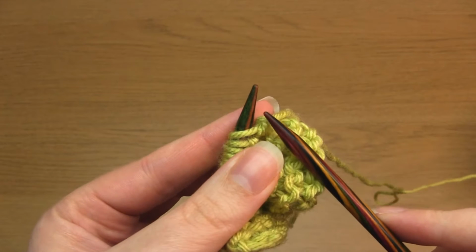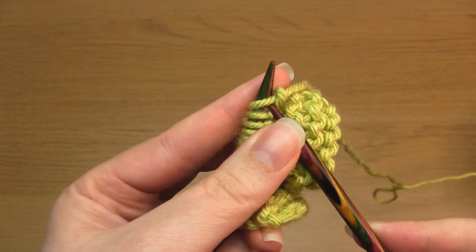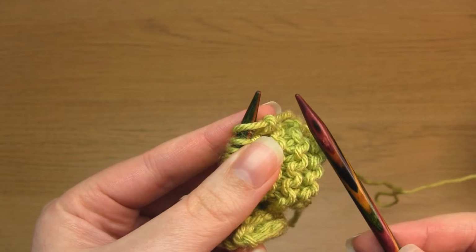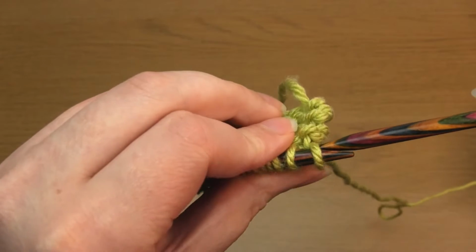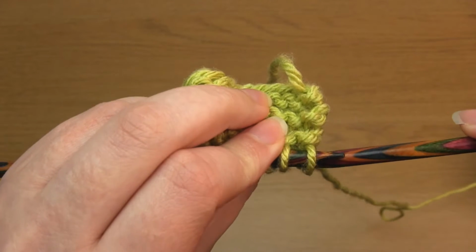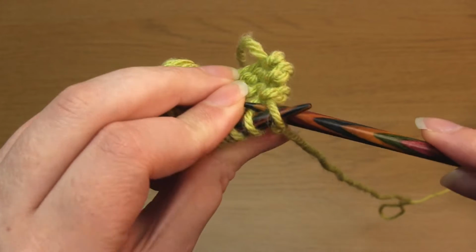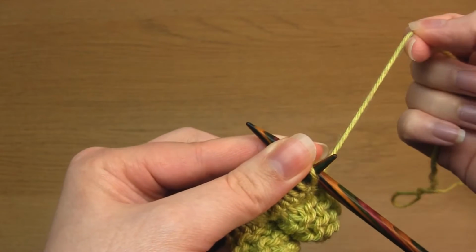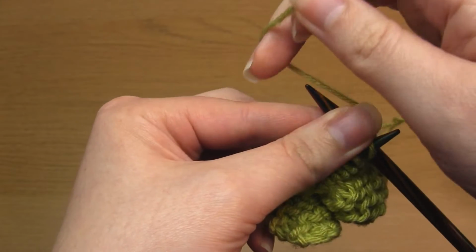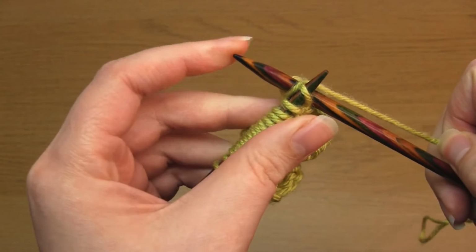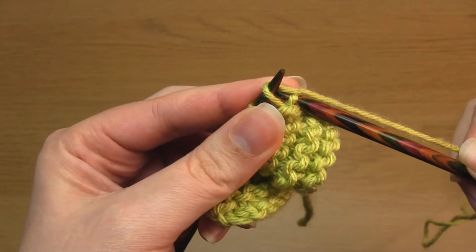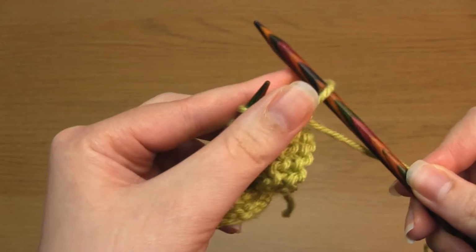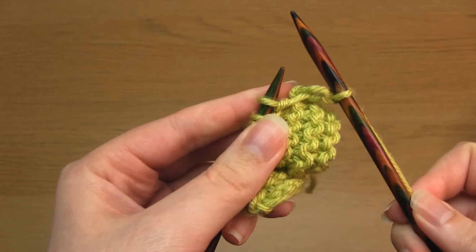So to knit a stitch through the back loop, or K1 TBL for short, instead of taking the right hand needle up through the front of the stitch, you take it down through the back of the stitch instead. Then cross this right hand needle behind, and complete this stitch like a normal knit stitch. And that's the knit one through the back loop completed.